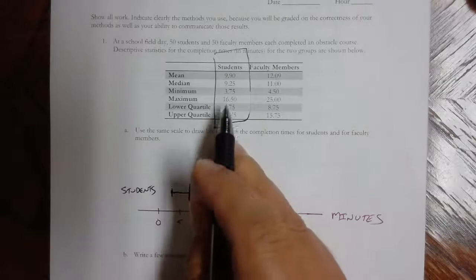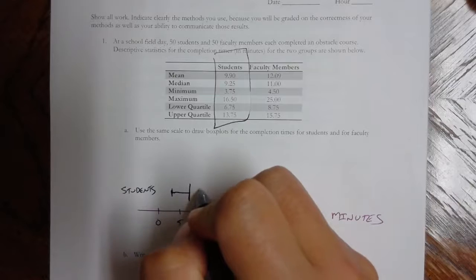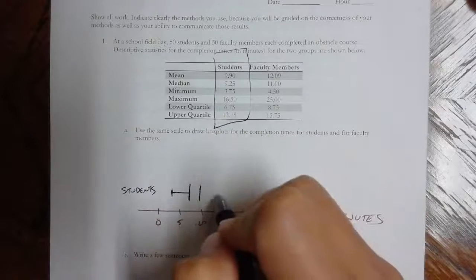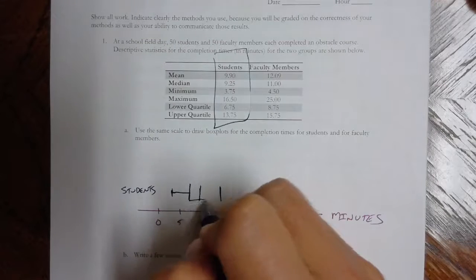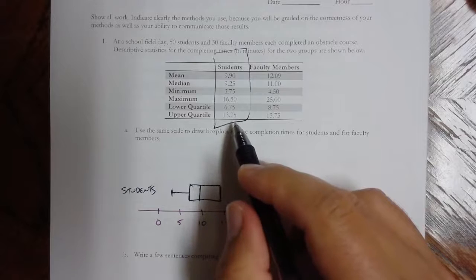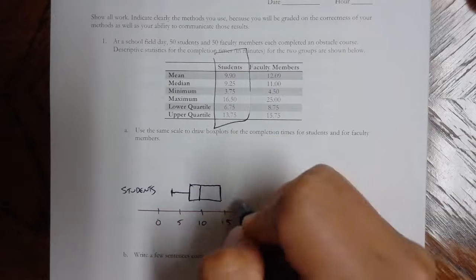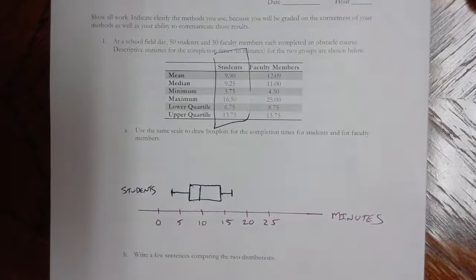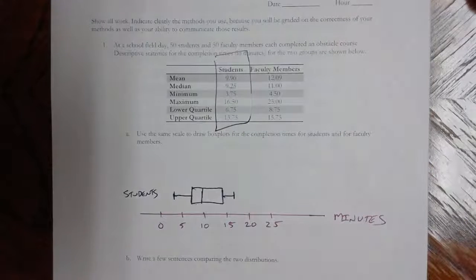So the median next is 9.25. Q3, about 13.75. There's the box. And then the maximum, 16.5, about here. I can actually tell from the display that there are not going to be outliers with the student data set. The thing that made me think of it is when we look at this really big maximum for the faculty, it looks like there could be a potential outlier here.